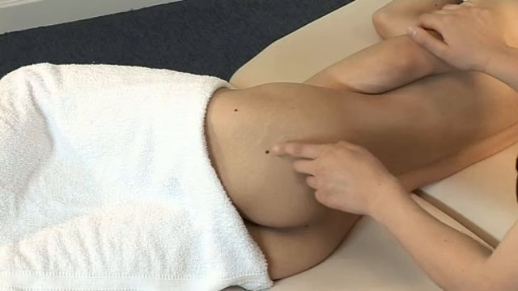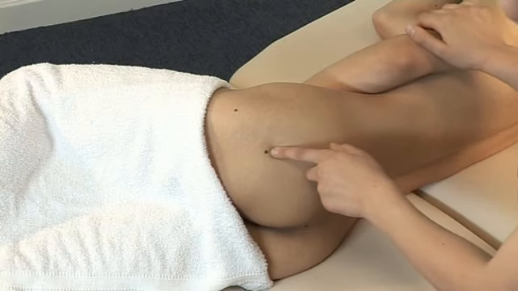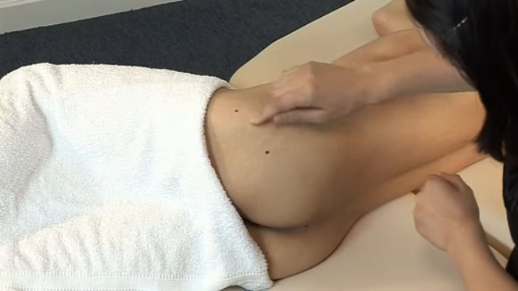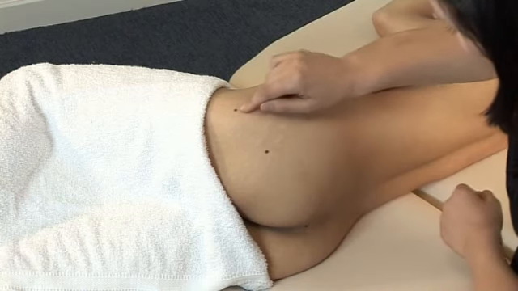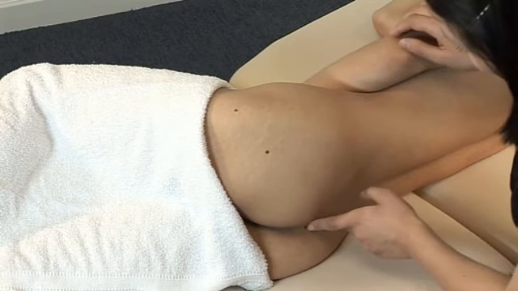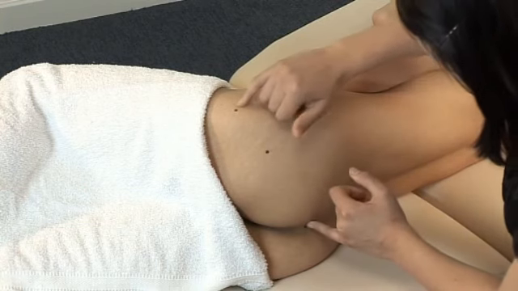Gallbladder 30 is in the posterior lateral aspect of the hip. It's at the junction of the anterior 1/3 and posterior 2/3 of a line taken from the prominence of the greater trochanter and the sacral hiatus.